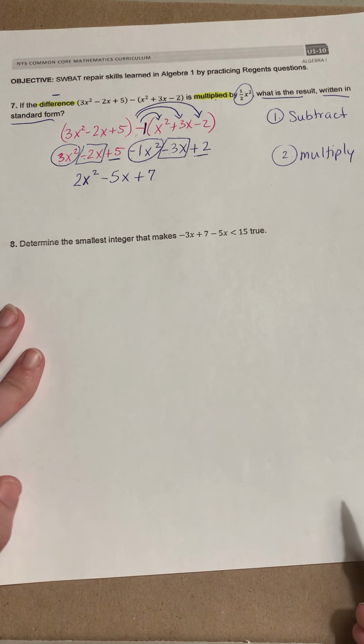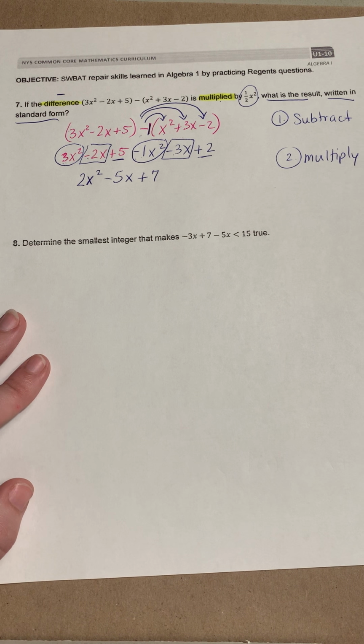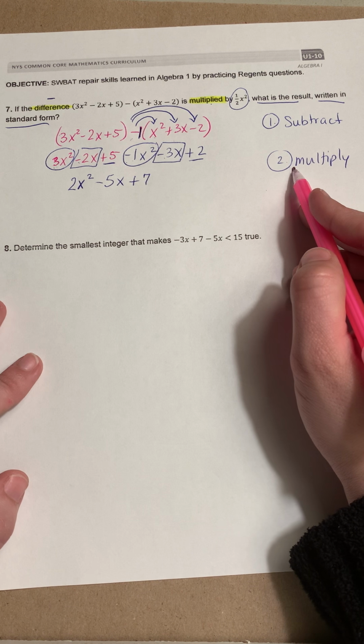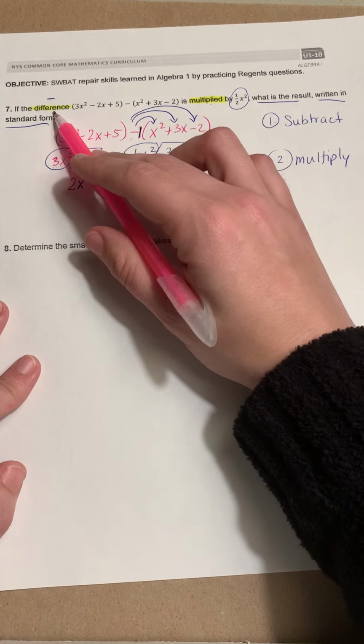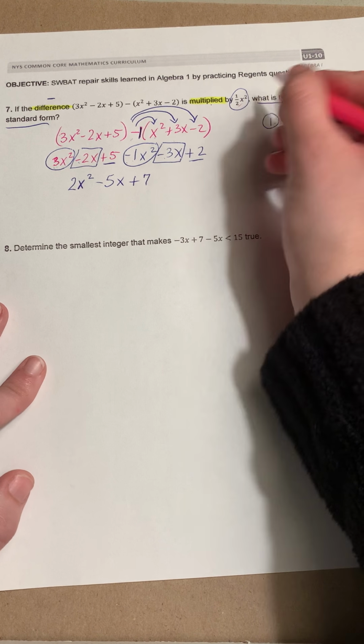Okay, I did my difference, but I didn't do my multiplication yet. So now I need to do my step 2, which is multiply. They said multiply the difference. Well, we just found the difference. Multiply that by 1/2 x squared.